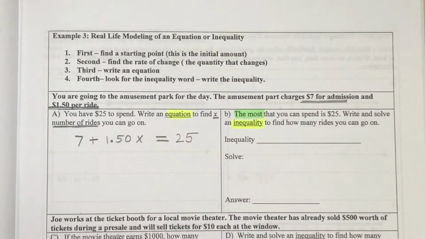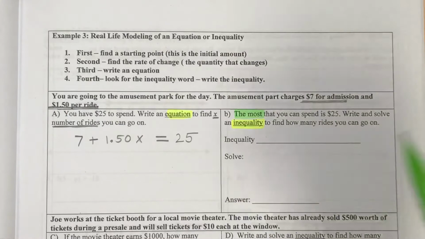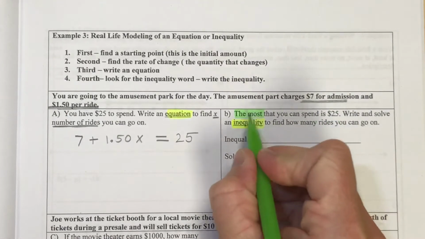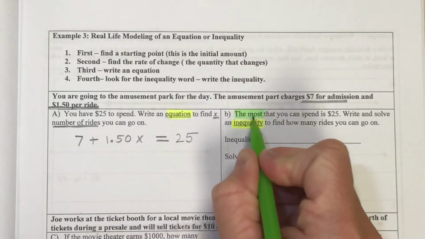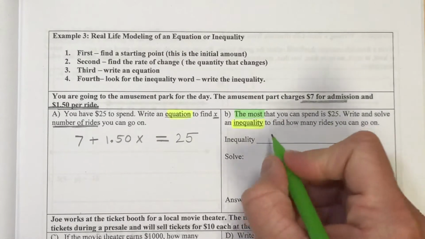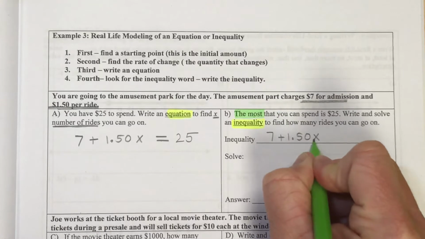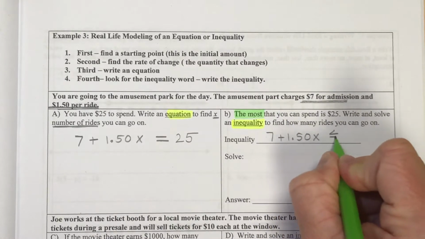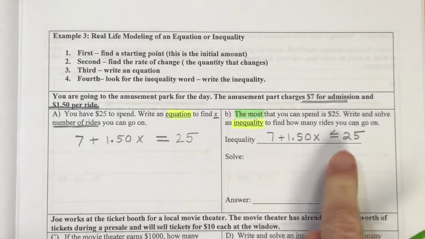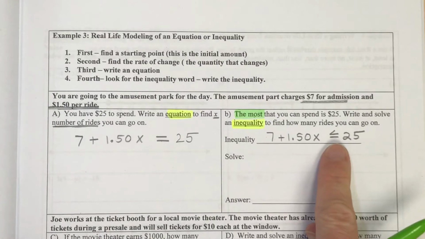So you may want to spend a little less than that and then keep some of the change for another rainy day. So if I change my equation to instead say the most I can spend is 25, I would say 7 plus $1.50 per number of rides. We can spend up to $25, meaning less than or equal to $25.